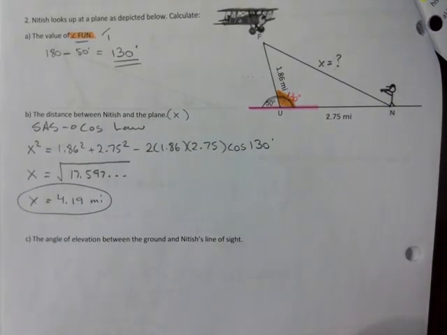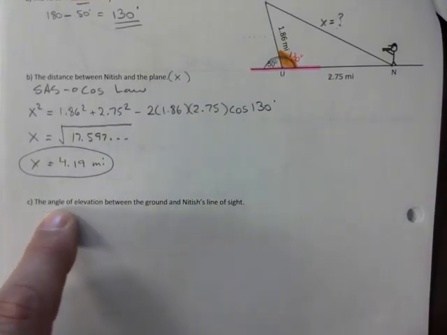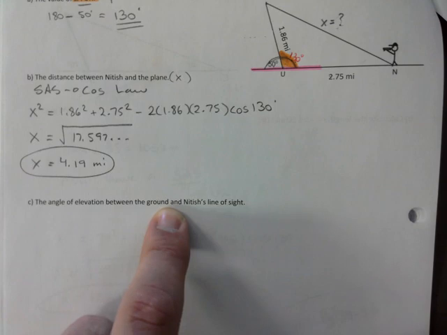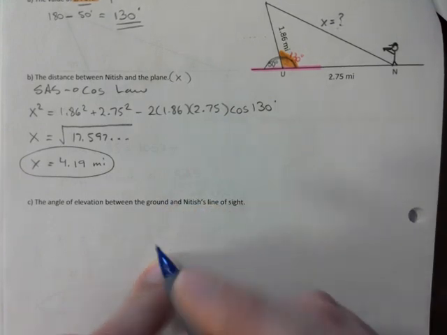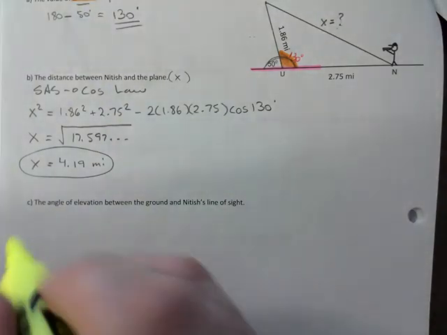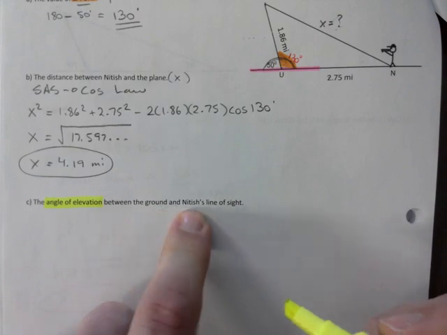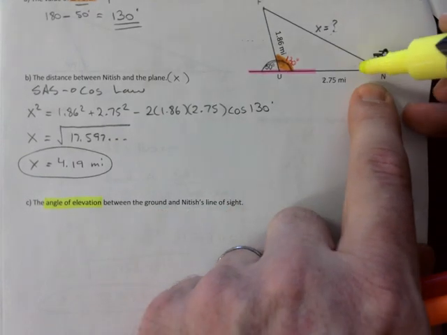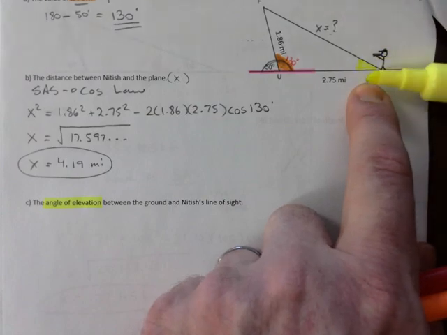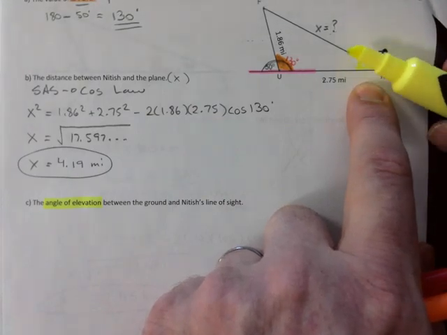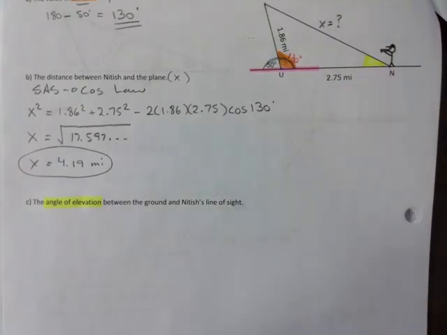Question? Okay, remind me. What's the angle of elevation between the ground and the Tish's line of sight? This is a key word here. Angle of elevation between the ground and the Tish's line of sight. It's asking for this one right here. Angle of elevation is always measured with the ground and your line of sight going up. So that's what they're asking for.